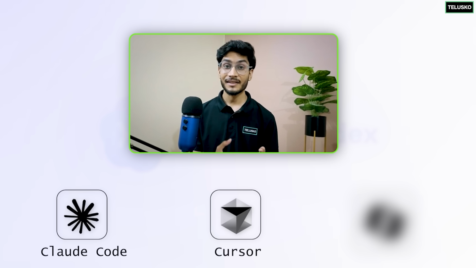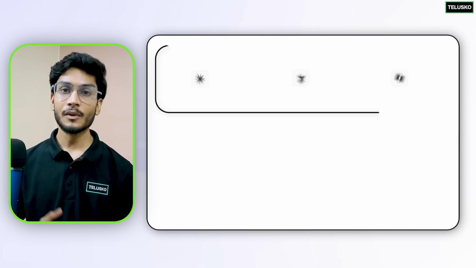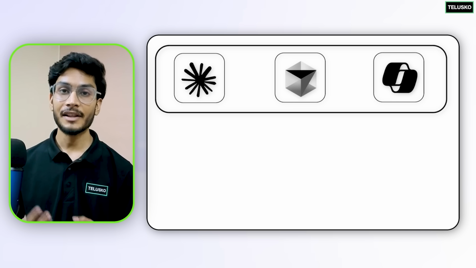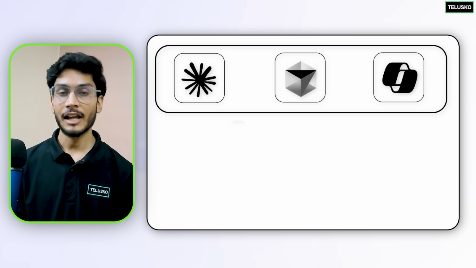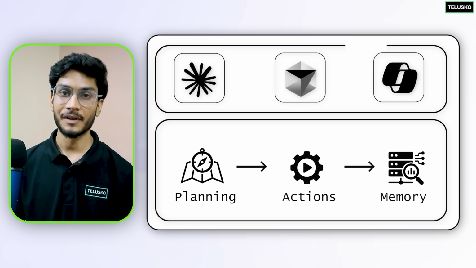So as we discussed, just like Codex, there are a bunch of agents out there like Claude Code, Cursor, Copilot and a few more. And when we start exploring them, only one thing keeps increasing, and that is confusion. We feel like, why are all these agents available when they all work on the same principle? Like first they do planning, then take actions, and then store in memory for reference.